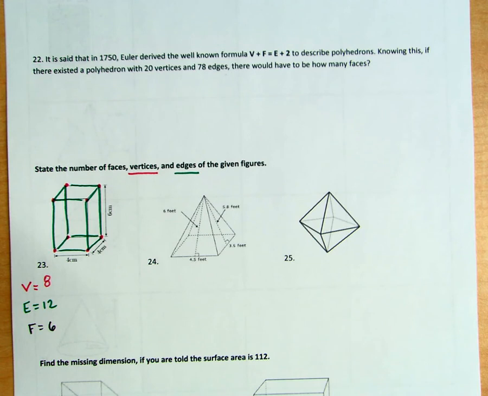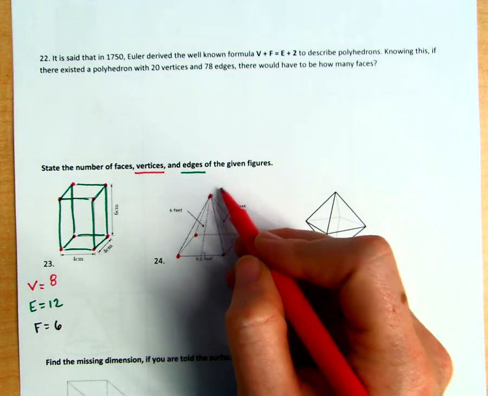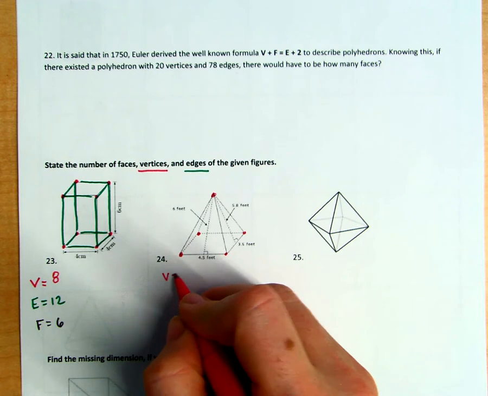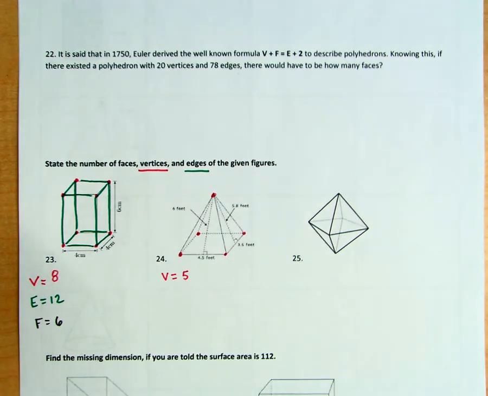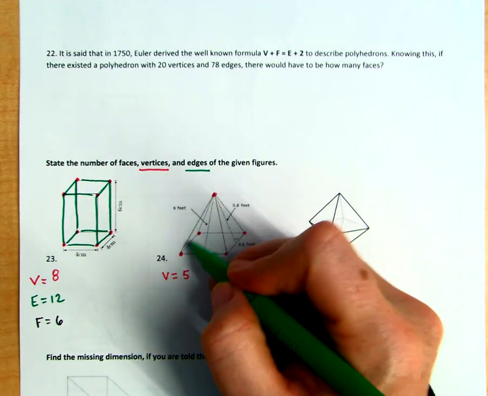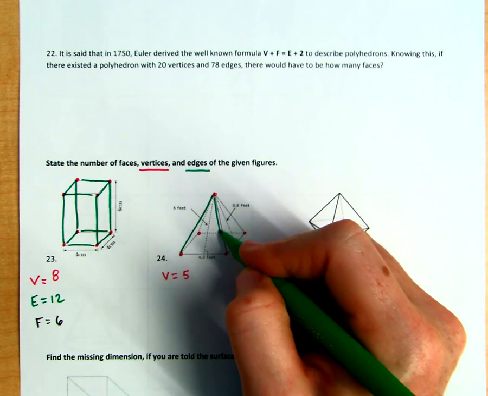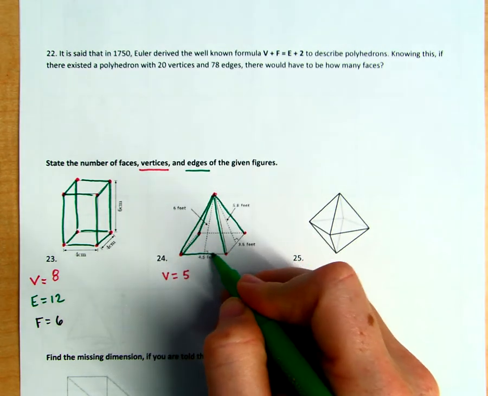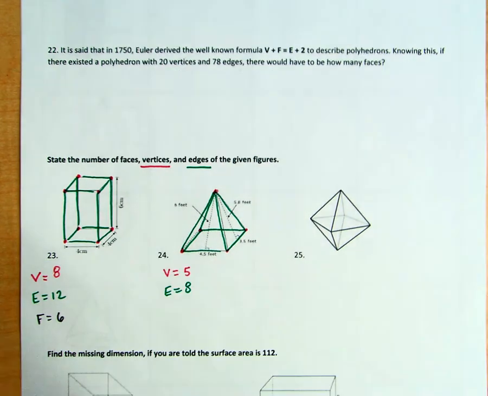Okay, the next one is a pyramid. So if I want to start with vertices or corners, that would be 1, 2, 3, 4, 5. This one at the top we call a vertex or an apex, but we're going to count it as a vertex. So this one has 5 vertices. Next thing we're going to look at are edges. So those are my lines that connect my vertices, or where two faces meet. So that would be 1, 2, 3, 1 in the back, 4, 5, 6, 7, 8. So there are 8 edges.